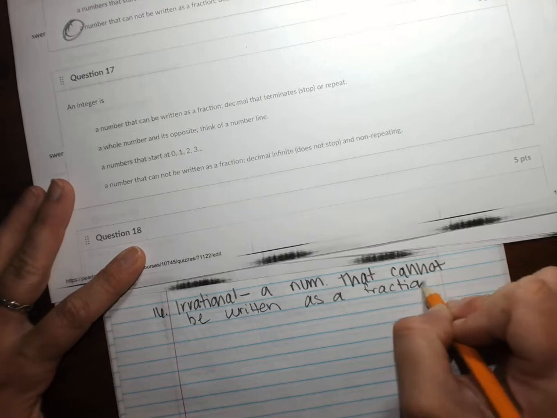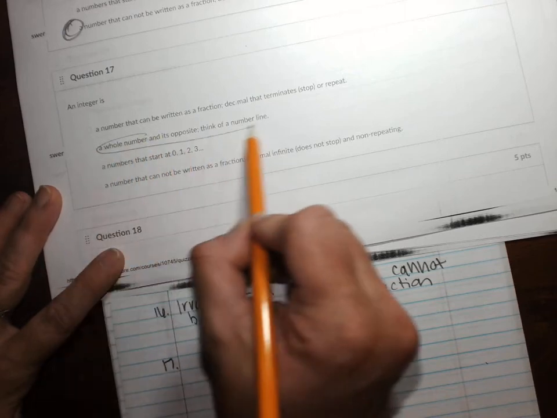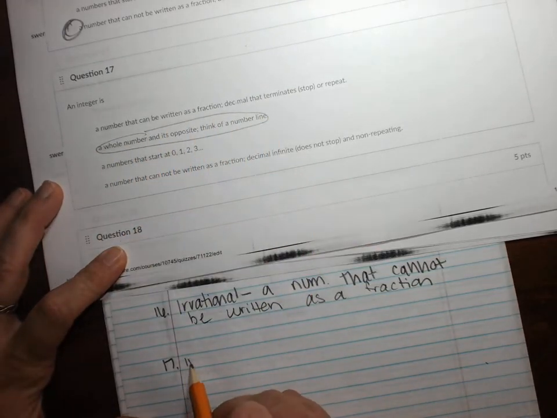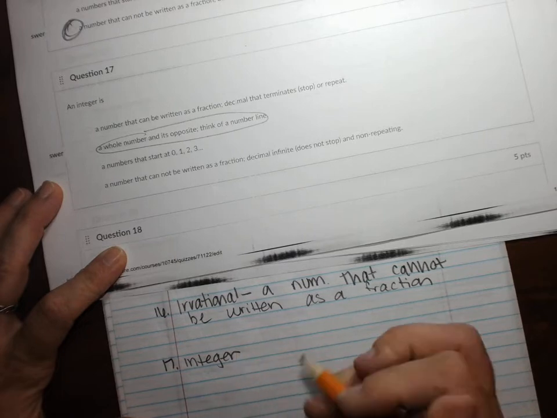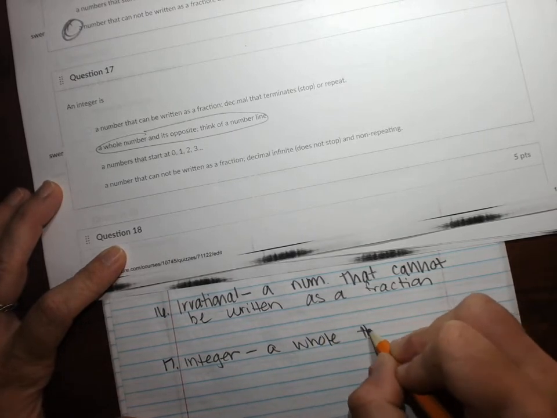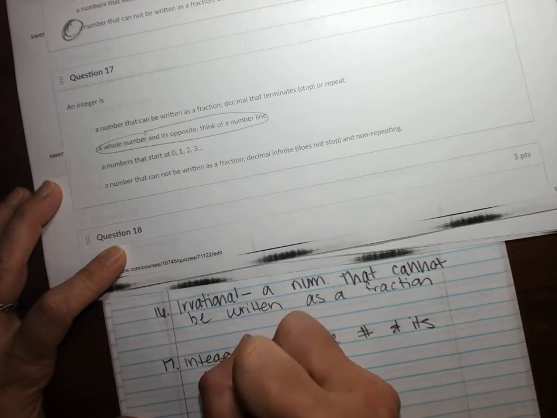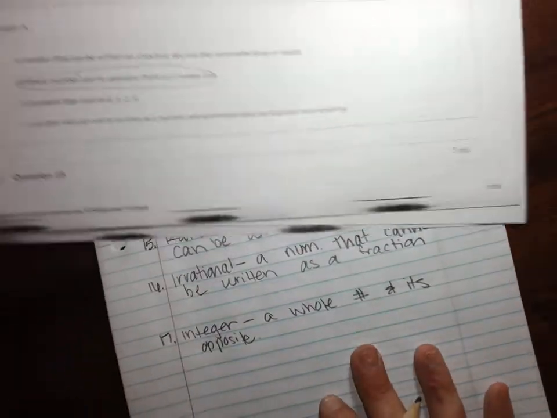And then question number 17 is an integer, right? And integers are the whole numbers and its opposite. So you're going to write integer and you're going to write that out, okay? It's a whole number and its opposite.